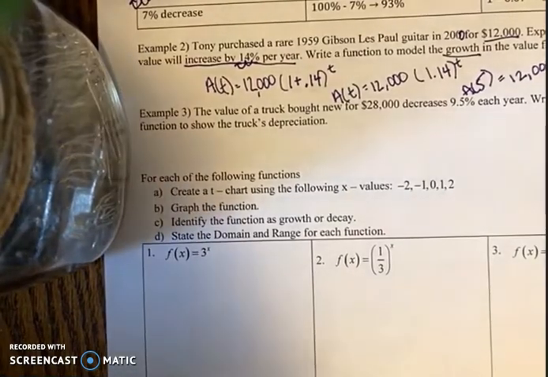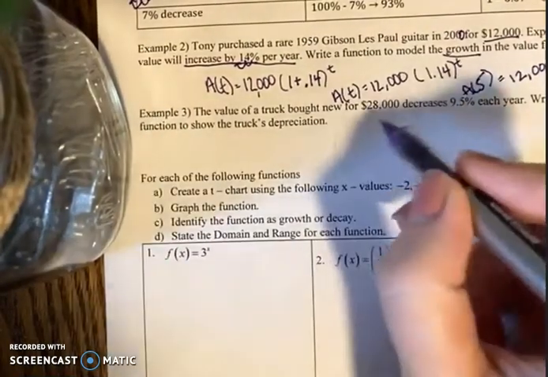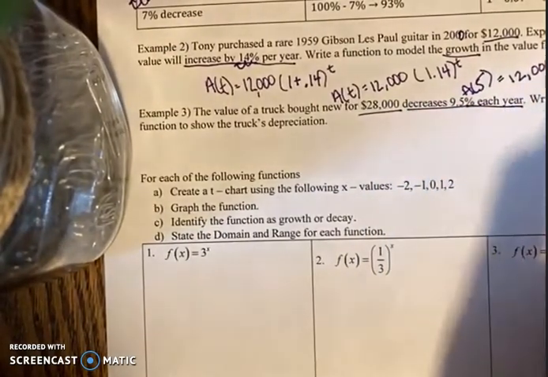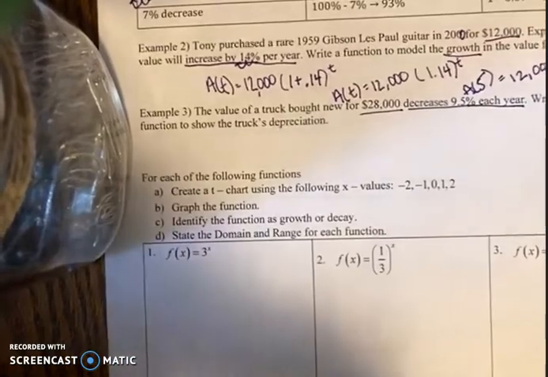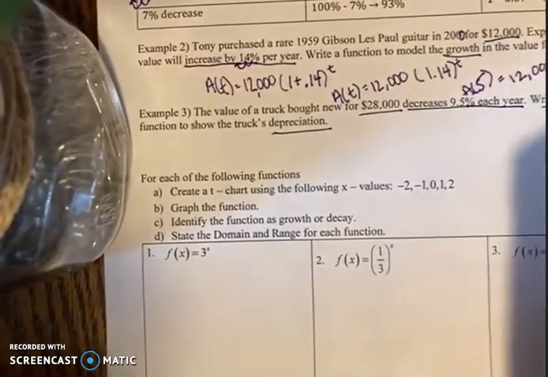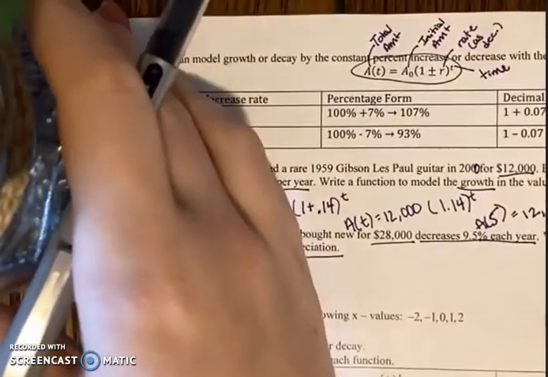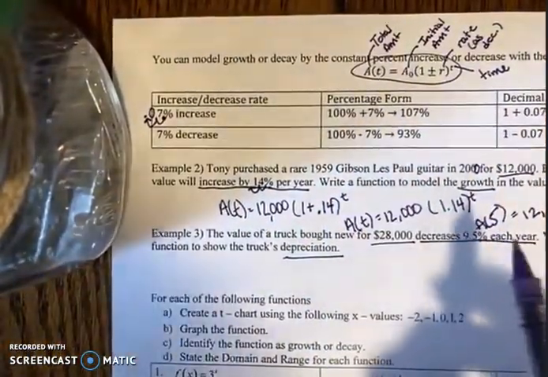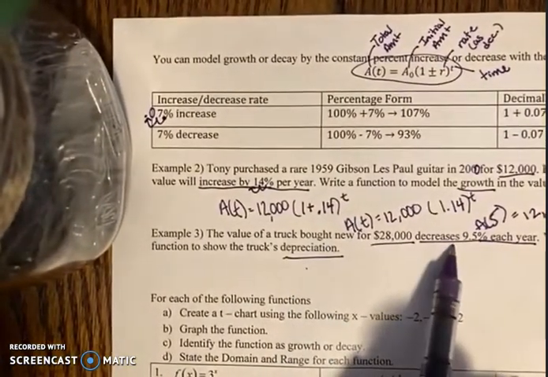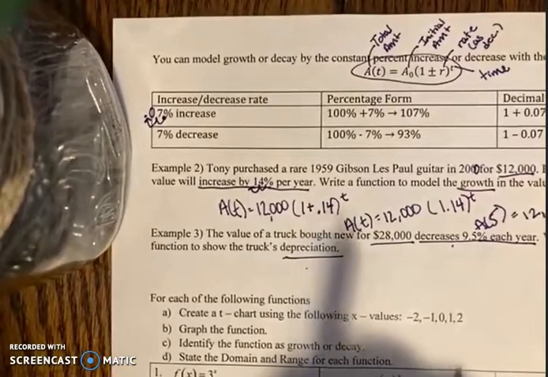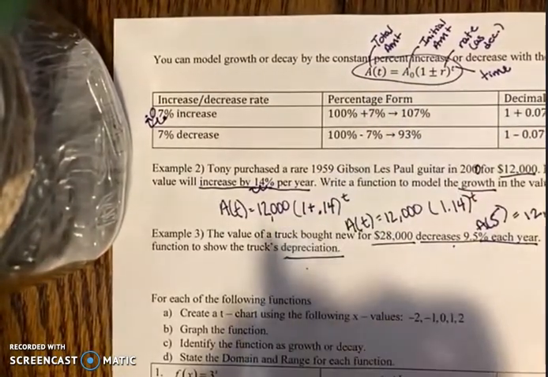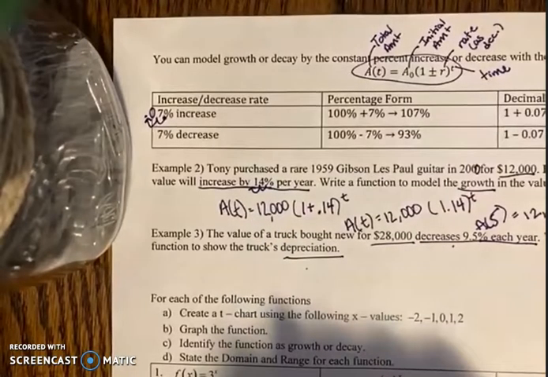Example 3 says the value of a truck bought new for $28,000 decreases at 9.5% each year. Write an exponential function to show the truck's depreciation. So we're trying to write a function, which means once again we're going to be using this model here. And this time, because it's depreciation or decreasing, we're going to do an exponential decay, which means it's going to be 1 minus r instead of 1 plus r, like we saw in the growth function in example 2.